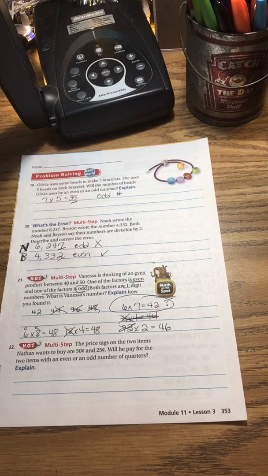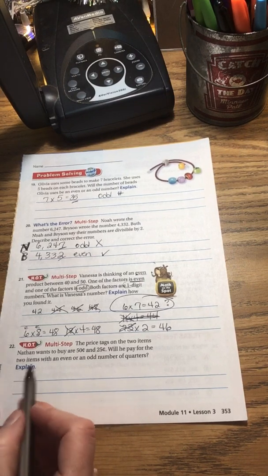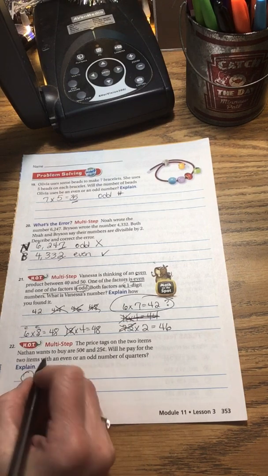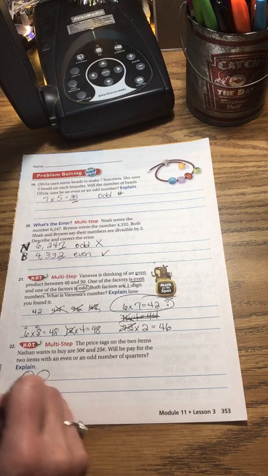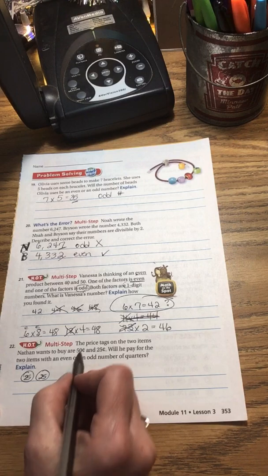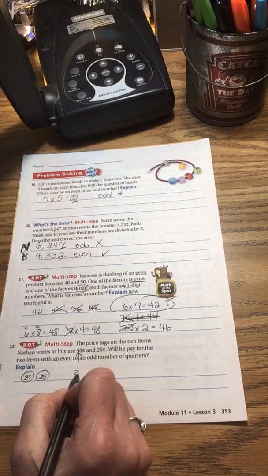Okay, number 22. The price tags on one of the 2 items Nathan wants to buy are 50 cents and 25 cents. Will he pay for the 2 items with an even or an odd number of quarters? Okay. So, how many quarters is he going to need to pay for the 50-cent one? Well, 25 plus 25 equals 50, right? So that one took 2 quarters.